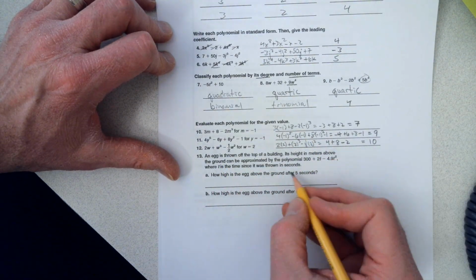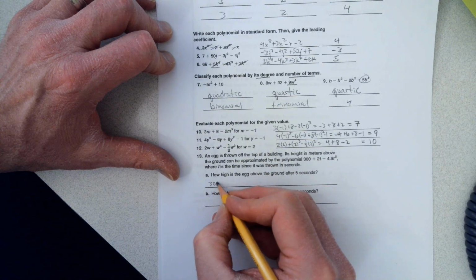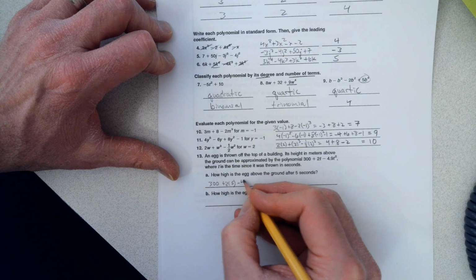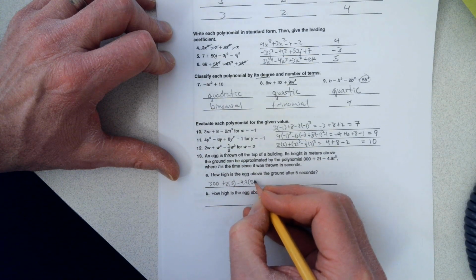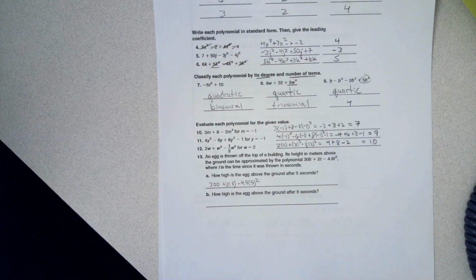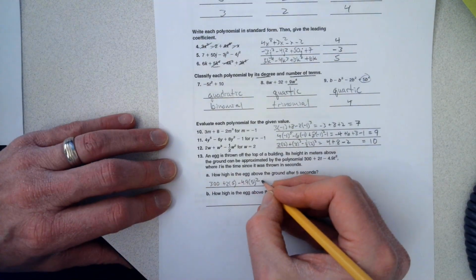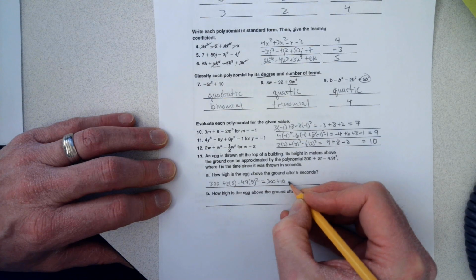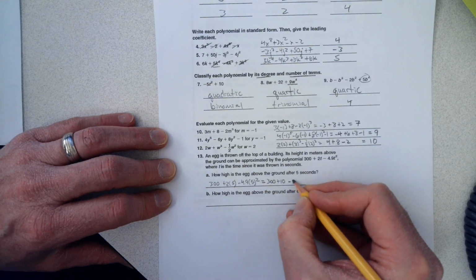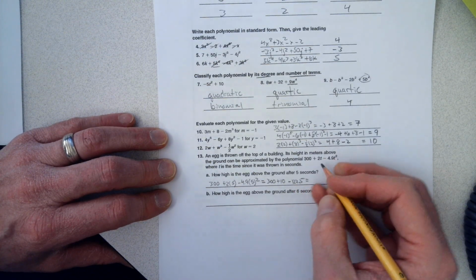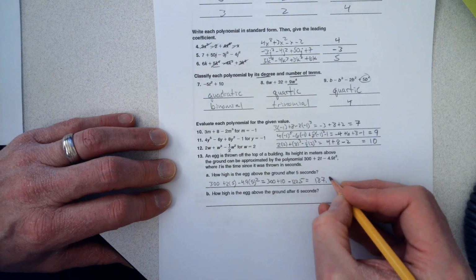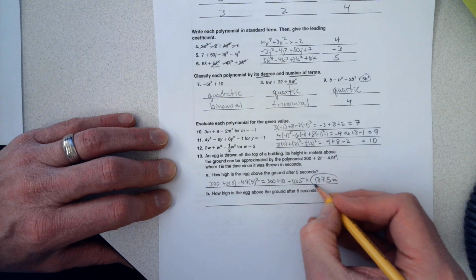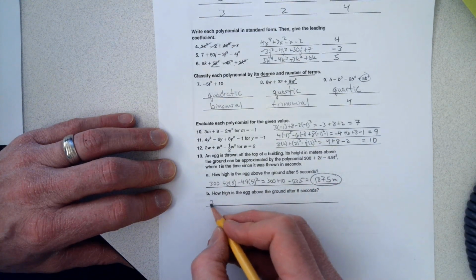Egg is thrown off top of the building after 5 seconds, so same thing that we were just doing. 300 plus 2 times 5 minus 4.9 times 5 squared is, need the calculator a little bit, I got a 300 plus 10 and minus 122.5, works out to be 187.5 is the height. They were measuring it in meters, so 187.5 meters.